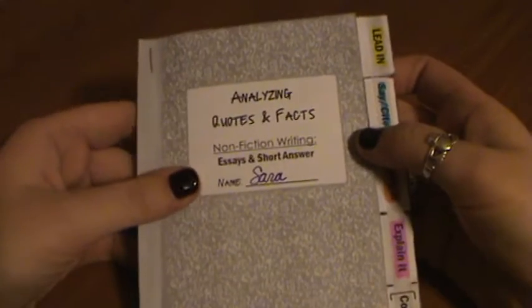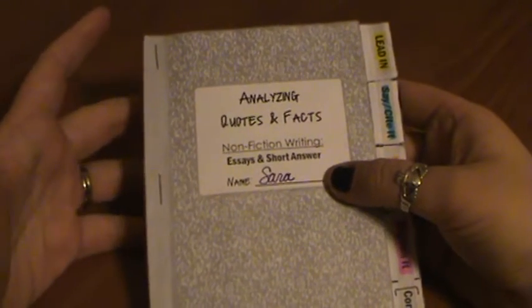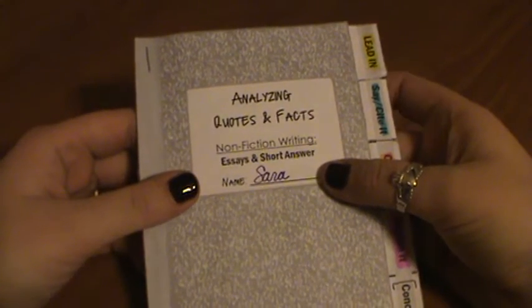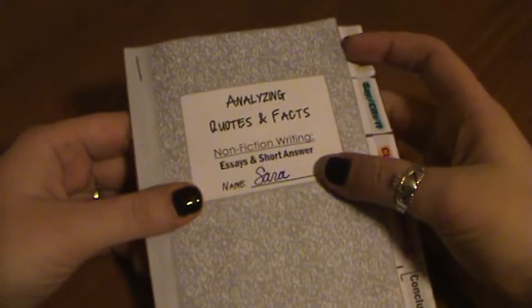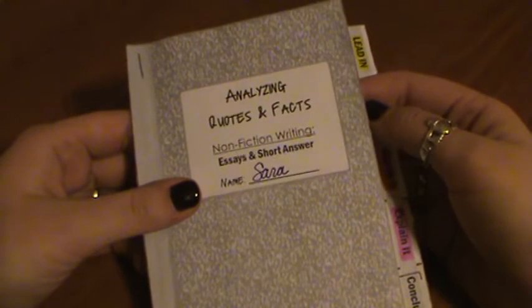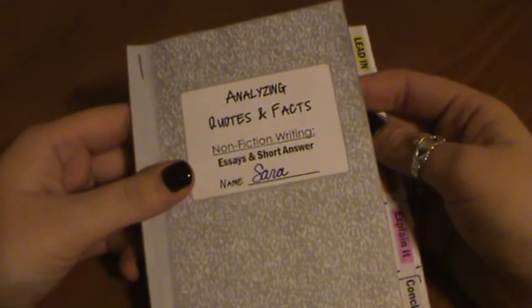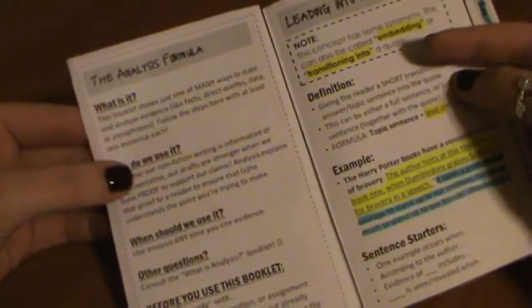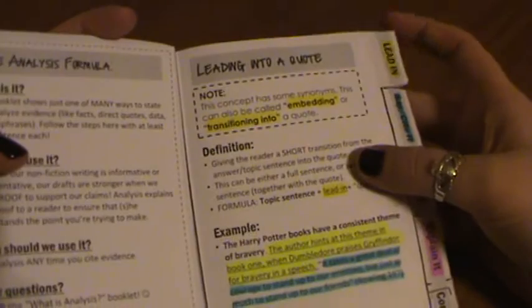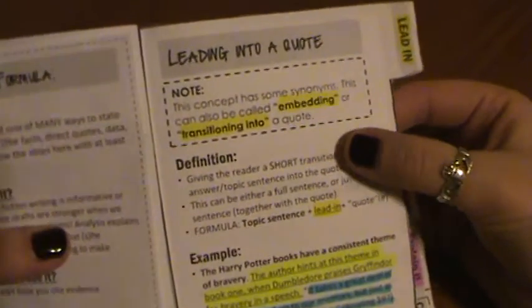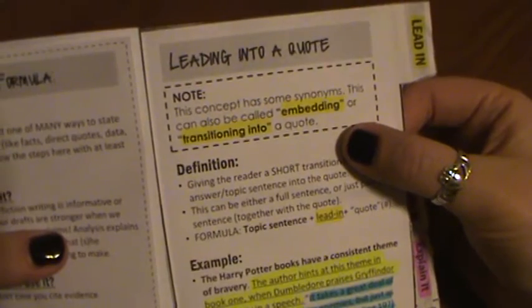Before this video, I'm assuming that you know what analysis is a little bit and have started to think about how you could analyze in an essay or a short answer section of a test or in another writing genre completely. So I'm not going to talk much about what analysis is, and we're going to dive straight in. The first step in analysis is to lead into a quote or fact or statistic. This is also called embedding or transitioning into a quote.